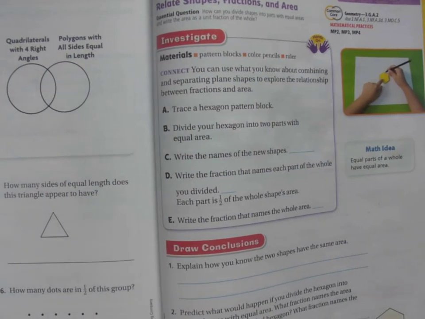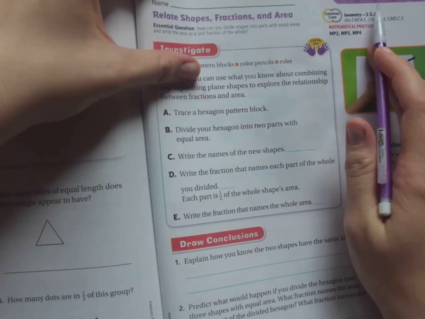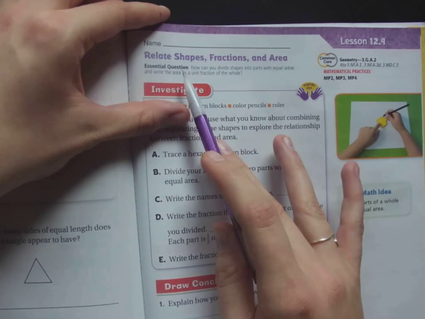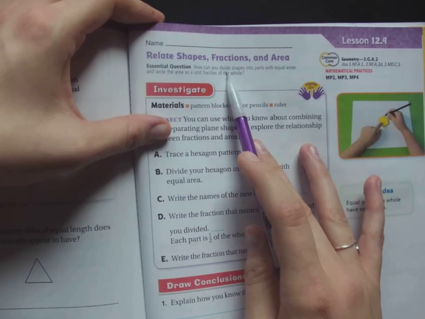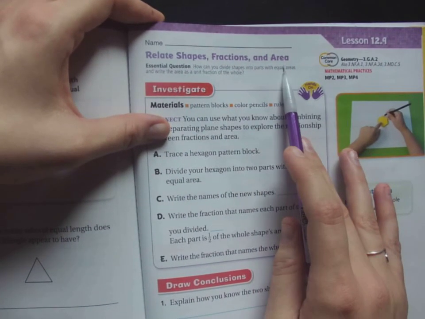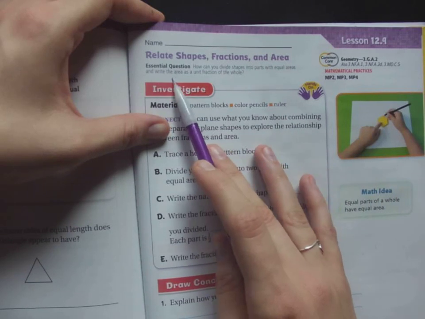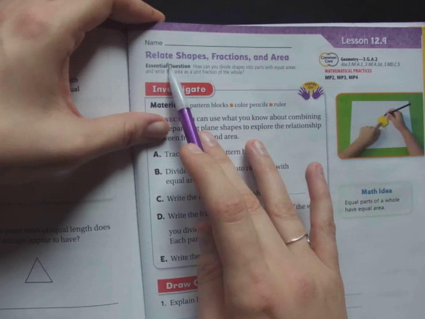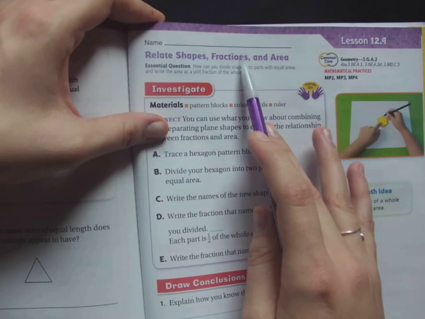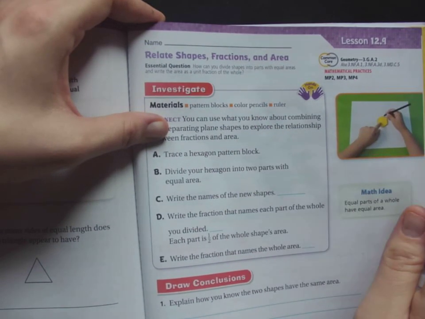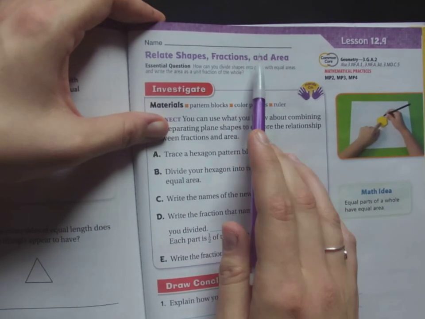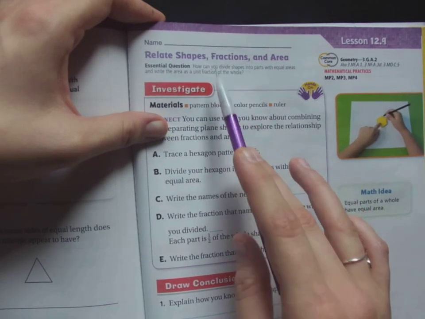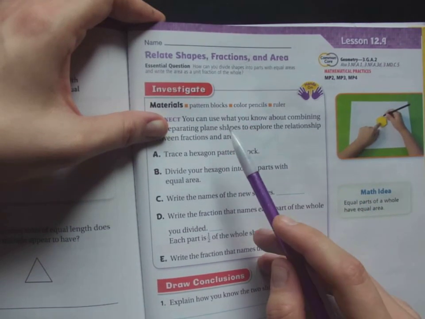All right, so we are going to be doing lesson 12.9, relating shapes, fractions, and area. Here our essential question is, how can you divide shapes into parts with equal areas and write the area as a unit fraction of the whole? So here we're going to be really focusing on fractions. Remember fractions, let's bring all of that stuff that we learned about fractions back into this lesson because it will be very helpful.